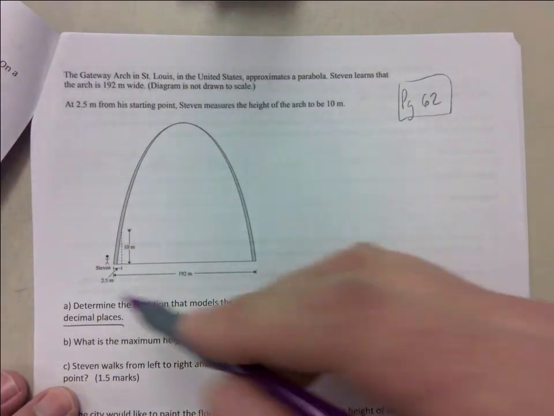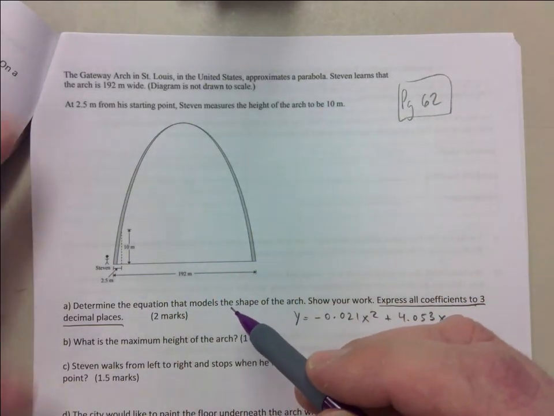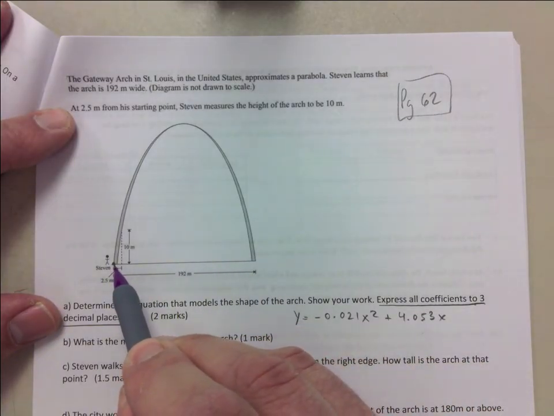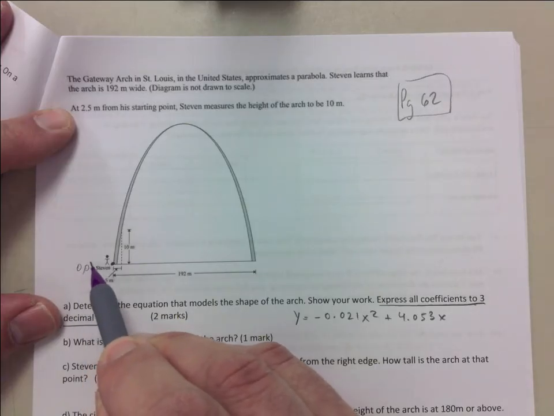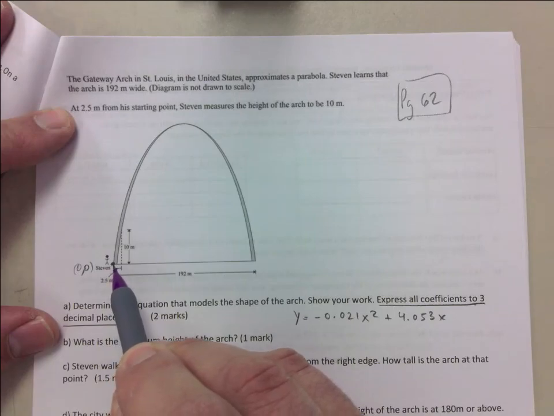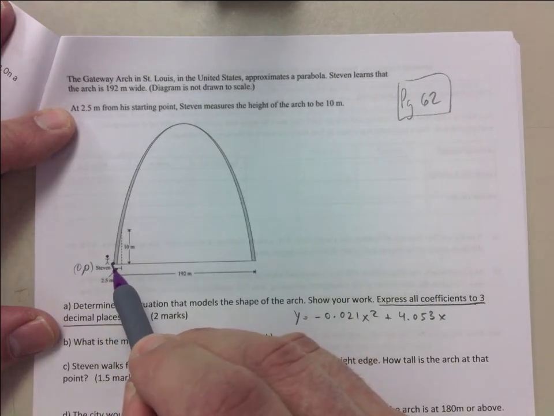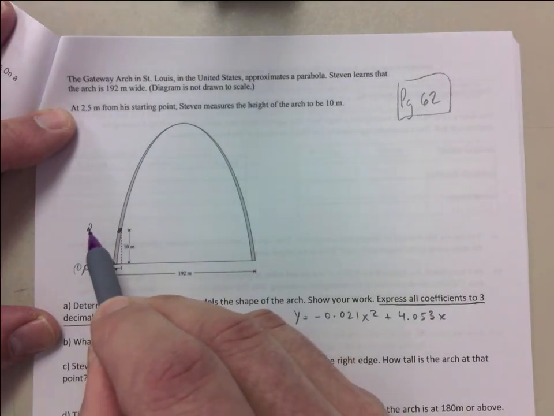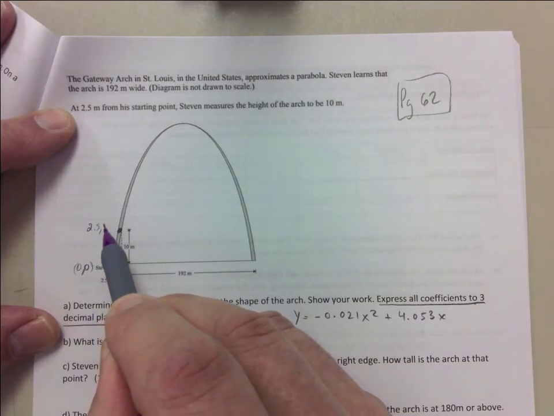All right. So we've got this arc, old exam question, right? The key here is to say that don't underestimate the power of 0, 0, okay? That is key. So you're starting right at the edge here. Then you walk 2.5 meters, you're at 10. Okay? So 2.5, 10.